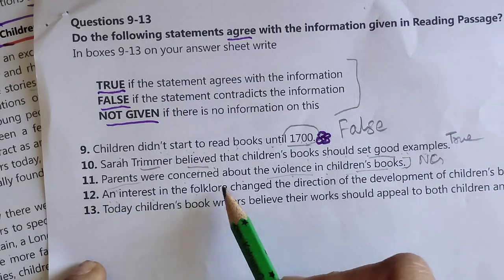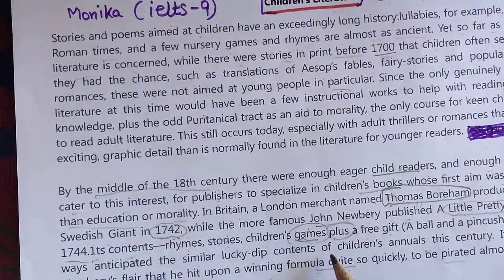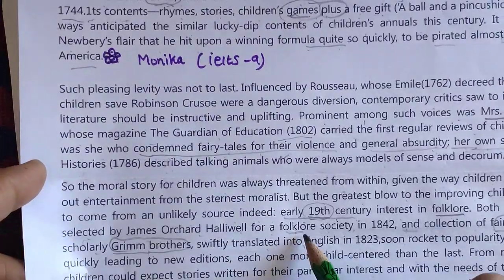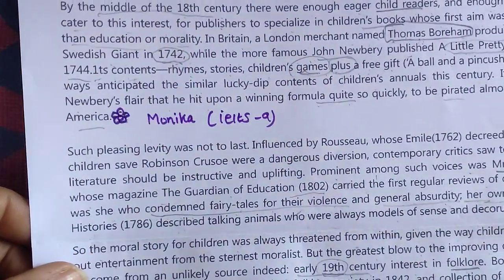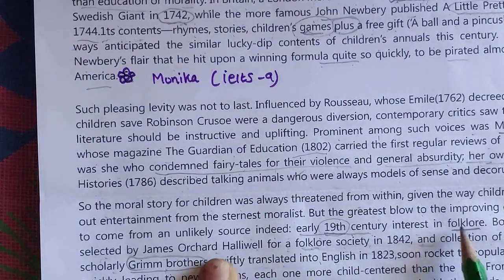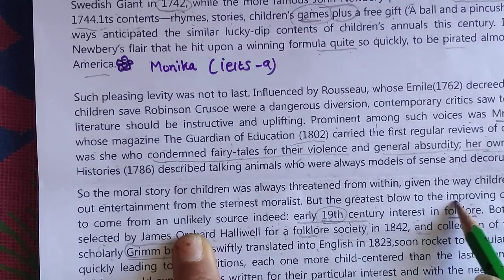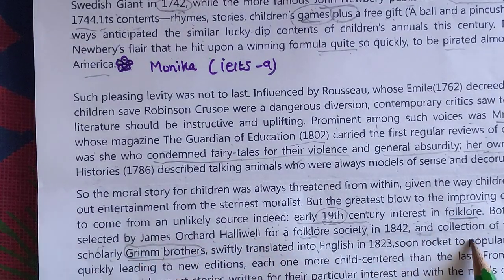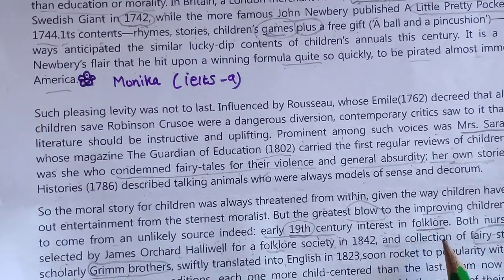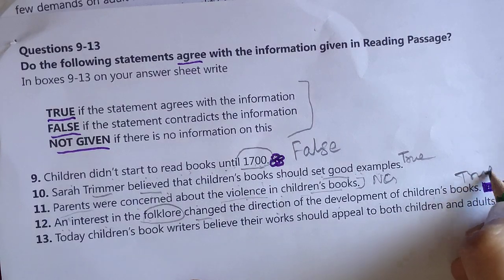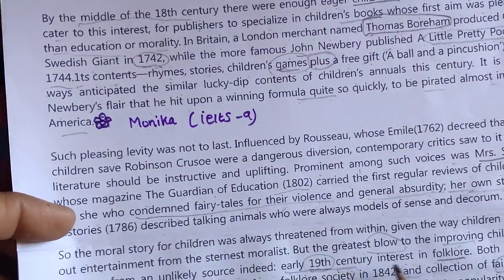Next question: an interest in folklore changed the direction of the development of children's books. We have read folklore here. The question says an interest in folklore changed the direction of development. In the early 19th century, the greatest blow to improving children's books was to come from an unlikely source indeed: the early 19th century interest in folklore. So we can write here true.